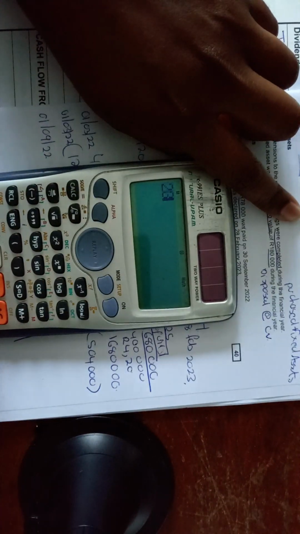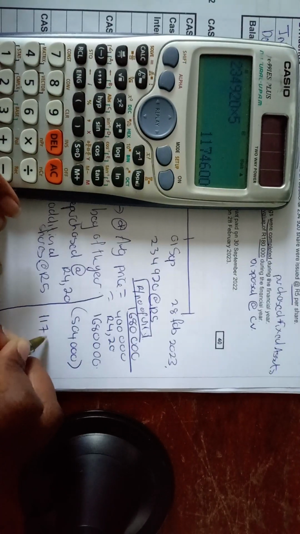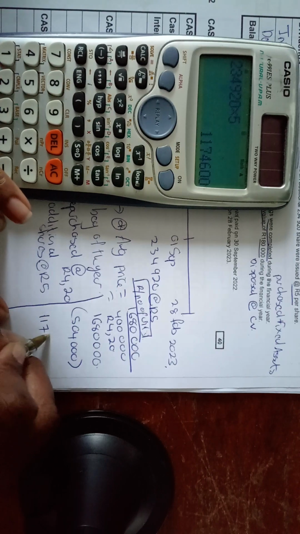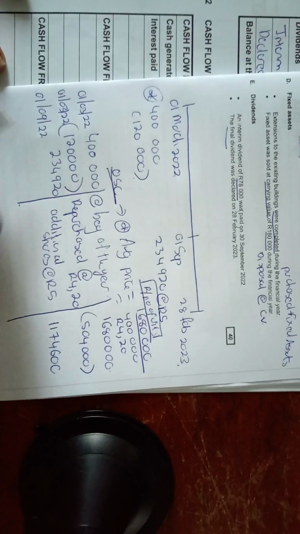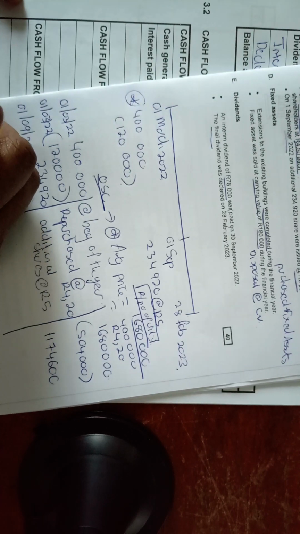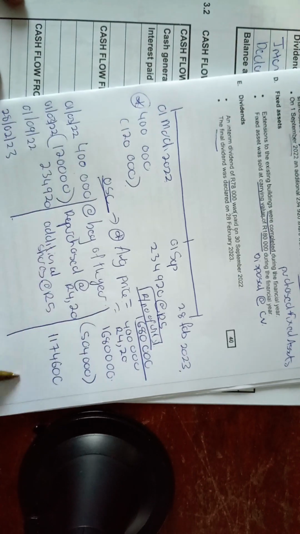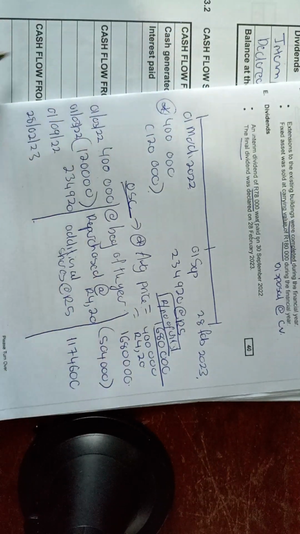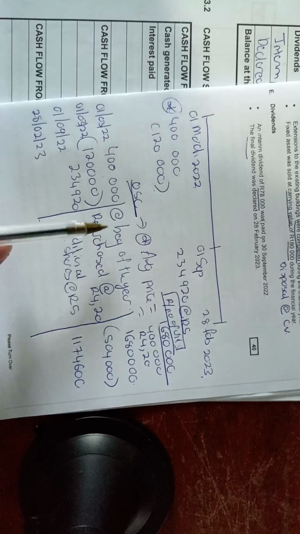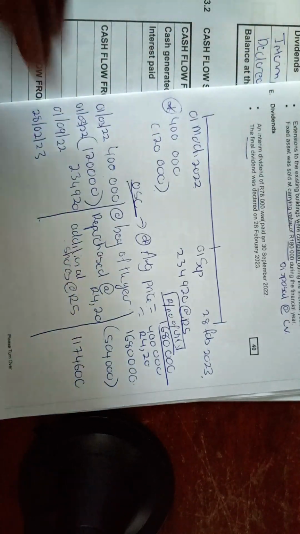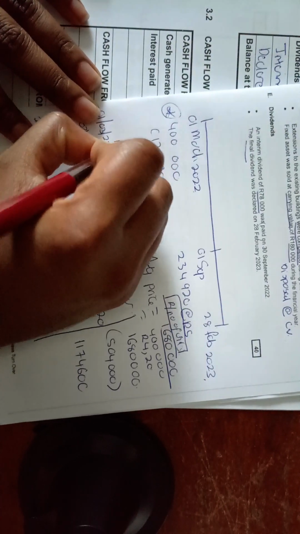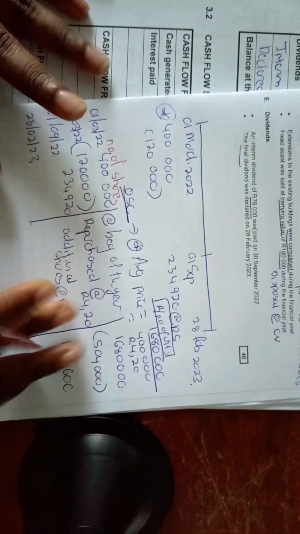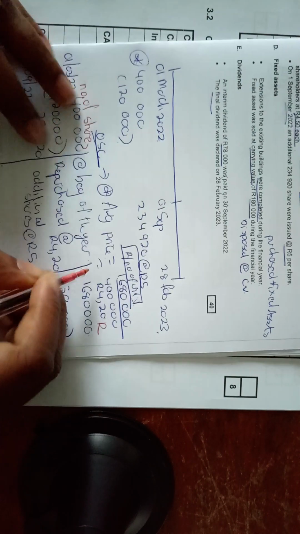So I'm going to take 234,920 times 5, and I'm going to get 117,600. Okay, and then the last thing is the 28th of the 2nd month 2023 would be the balance at the end. Now I don't necessarily need to get this balance because I am doing the cash flow. It's just these 3 parts here that will really help you. So please remember that on this side of the note we record the number of shares. On this side of the note we record the Rand value.